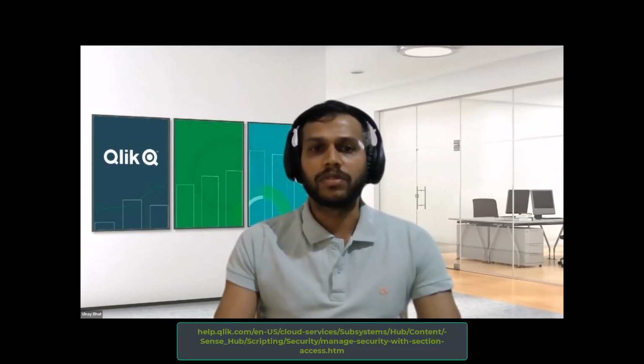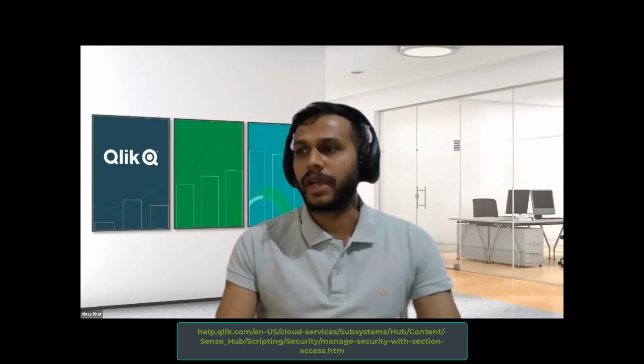So with regard to the section access, we don't have the option to create security rules in Qlik Cloud. However, you can include the section access script in the load script, and you can use that to limit the user access inside the app. So we have a lot of examples created on our help site. I can share the link with you, and those are the more helpful links you can follow through, because it follows the more enterprise customers, and the examples are really helpful over there. I can share the link in the chat.